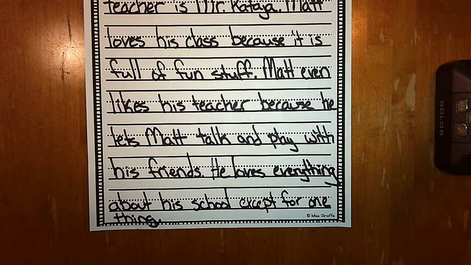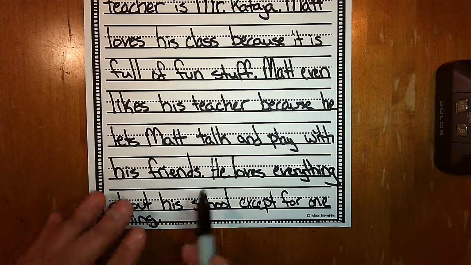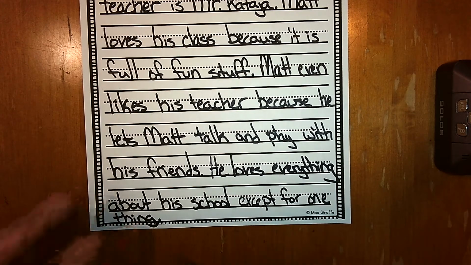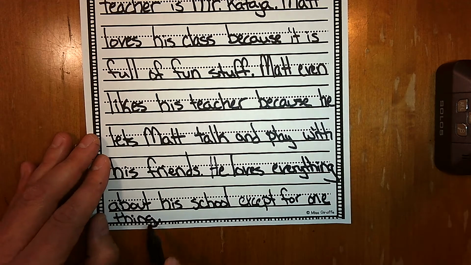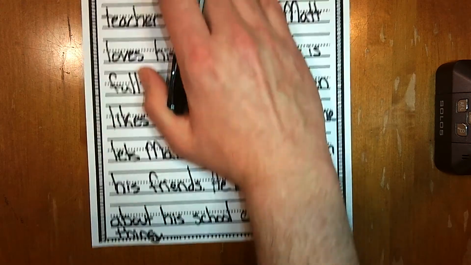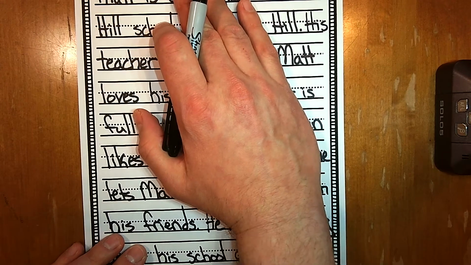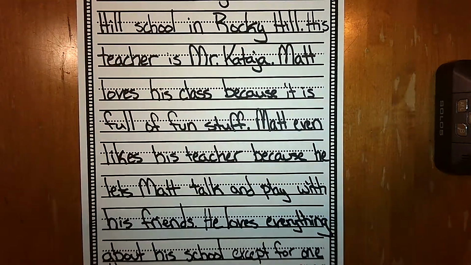My next page, I'm going to introduce my problem. I have my reader thinking he loves everything about his school. Okay, this is a great story. What's this about? Who cares? Except for one thing. Now I care. Now I'm wondering what that one thing is. Notice how the best writing has detail. It sets up the problem. Your setting, use descriptive language.